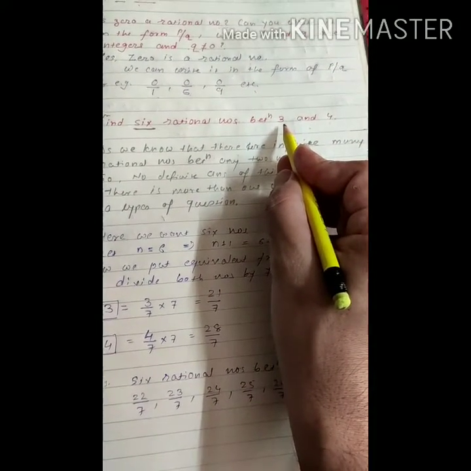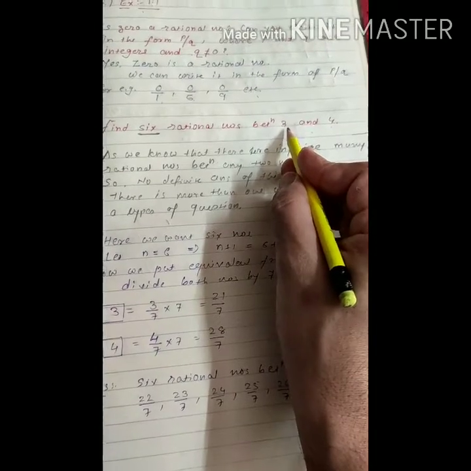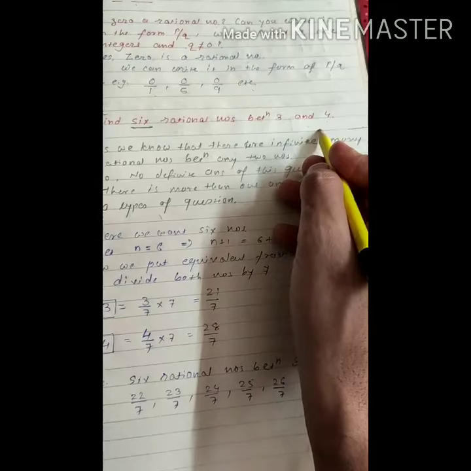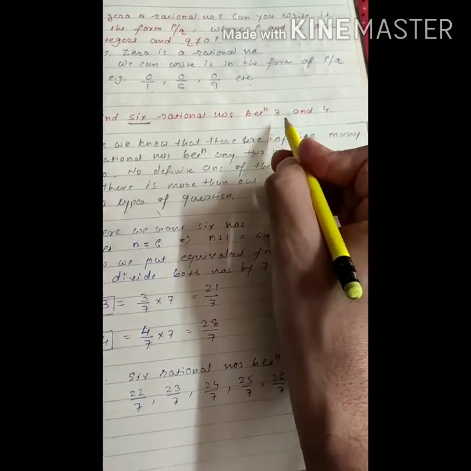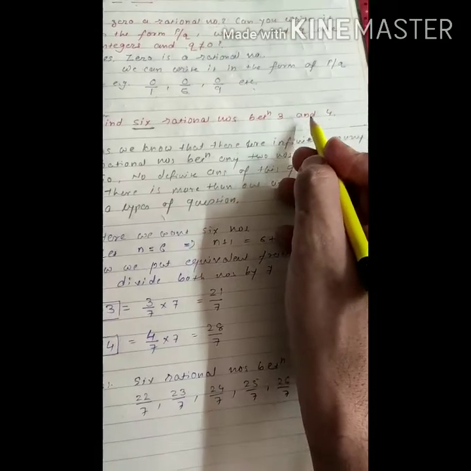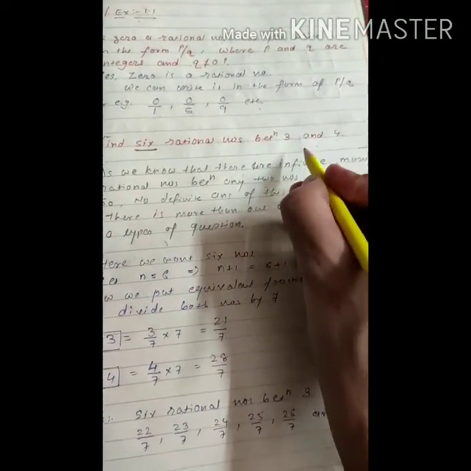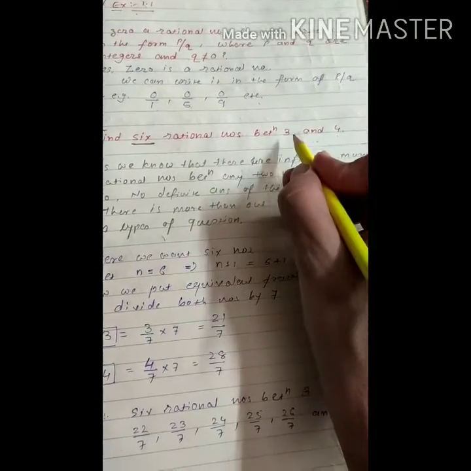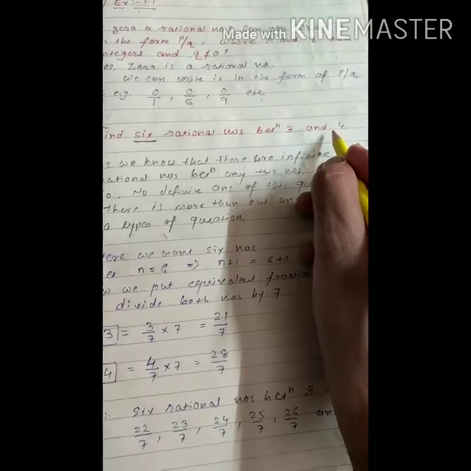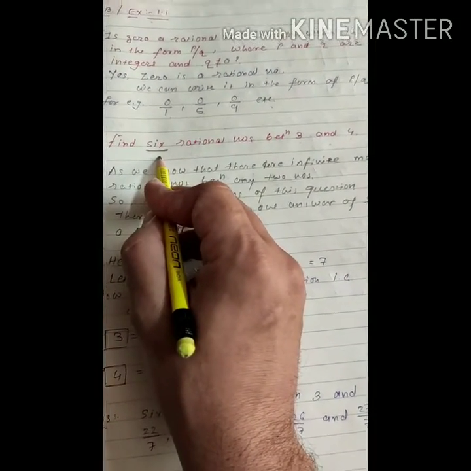If you can say 1, 2, 3, no, that is not the thing. There are infinitely many numbers between 3 and 4. Someone can say 3.1, 3.2, 3.3 and so on, then again 3.10, 3.11, then 3.111, 3.112, like this. So between any two rational numbers, there are infinitely many rational numbers. But from that we have to find only 6 rational numbers.